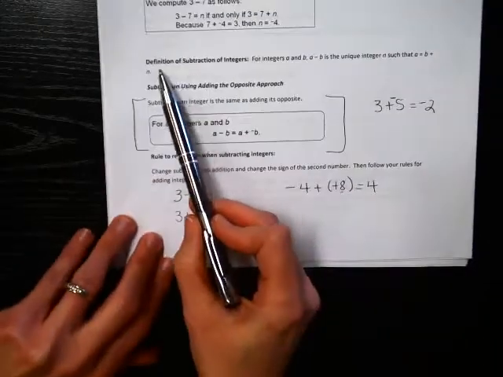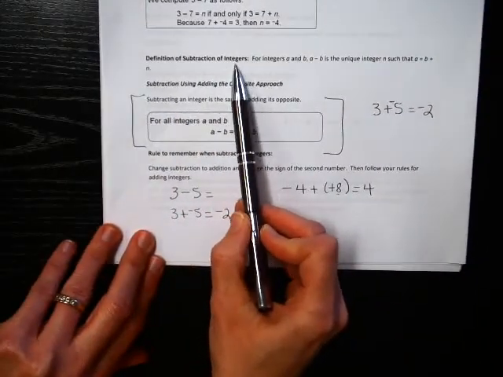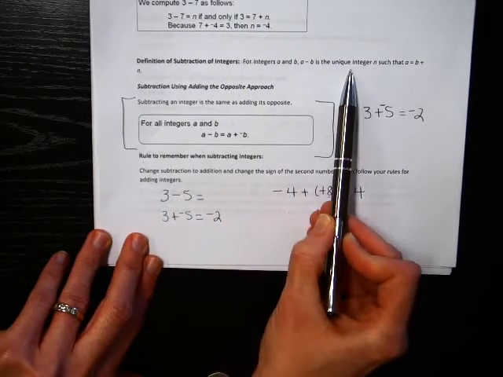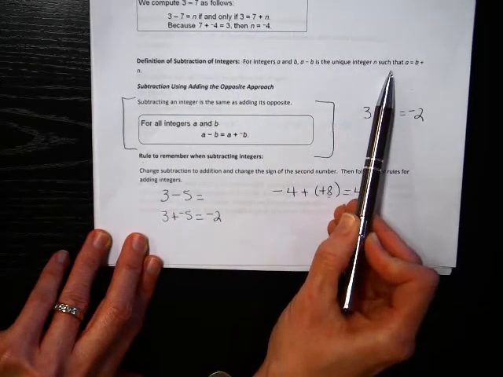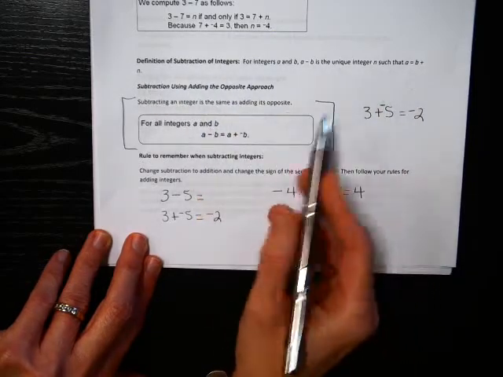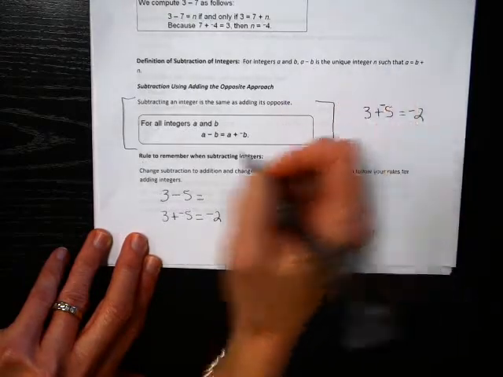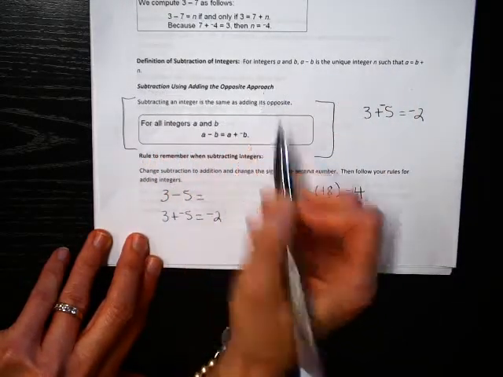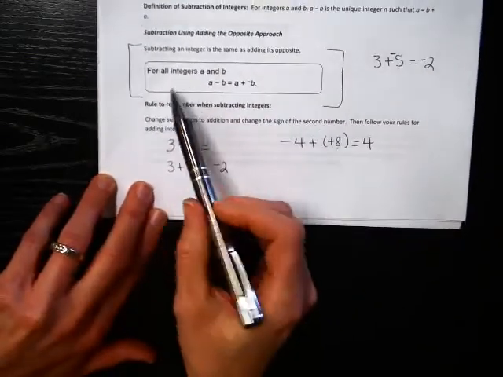Okay, and then we have a definition of subtraction of integers. For integers a and b, a minus b is the unique integer n such that a equals b plus n.